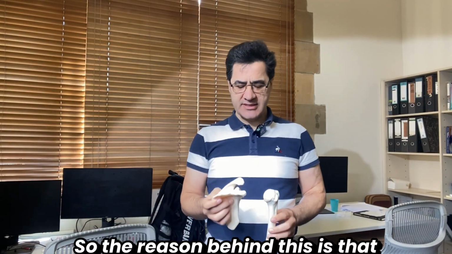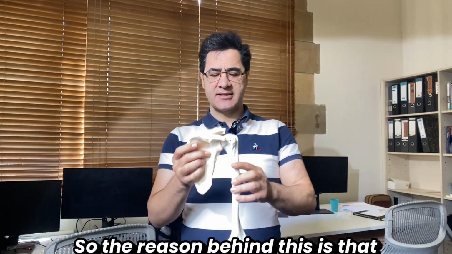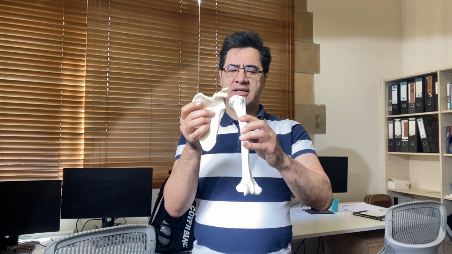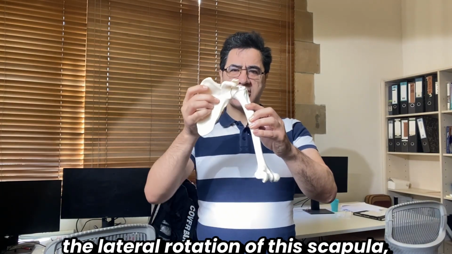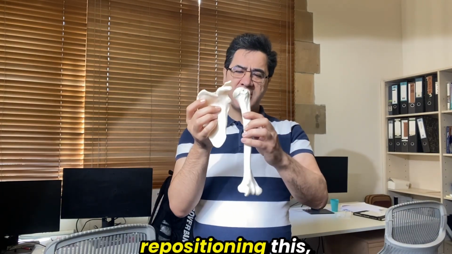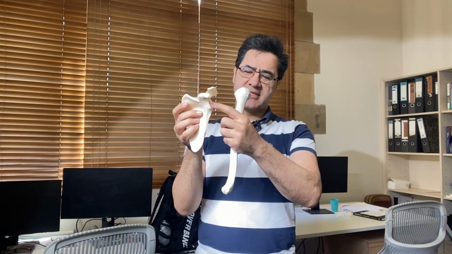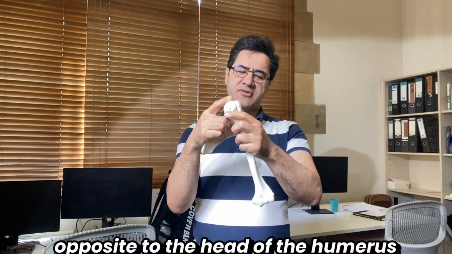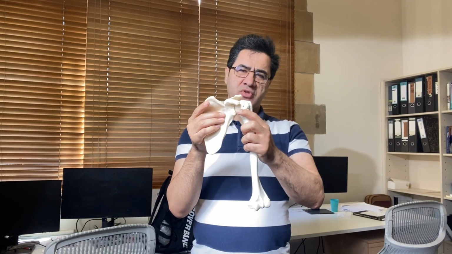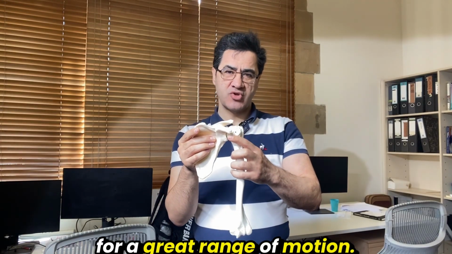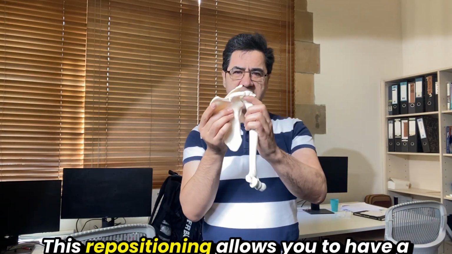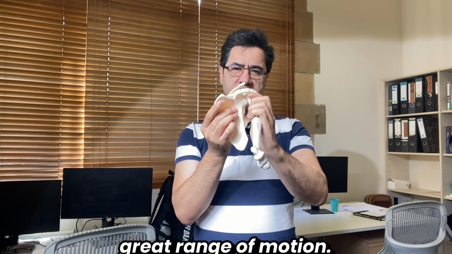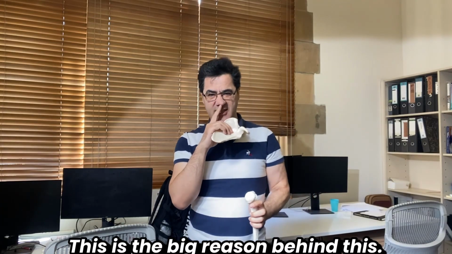The reason behind this is that during the flexion of the humerus, the lateral rotation of the scapula repositions this glenoid cavity opposite to the head of the humerus for a great range of motion. This repositioning allows you to have a great range of motion. This is the big reason behind this.